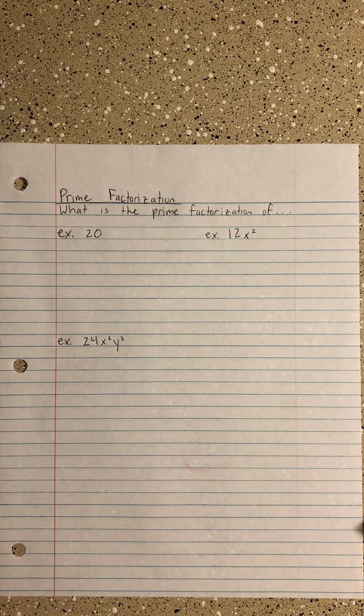Alright guys, so today I'm going to be talking to you about two main topics. One of them is prime factorization, and that's what I have here. Before we talk about prime factorization, we need to first talk about what it means when we say prime. So we're talking about specifically prime numbers. What a prime number is, it's going to be any number where the only two things that can go into it are one and itself.